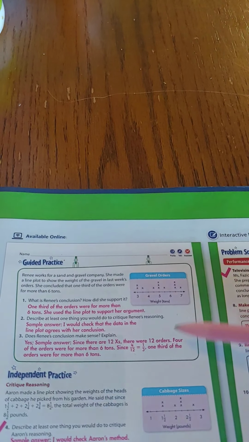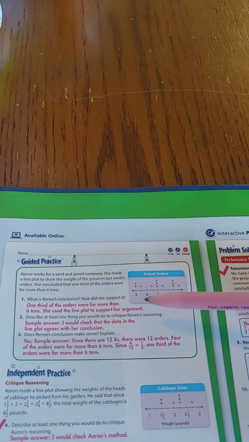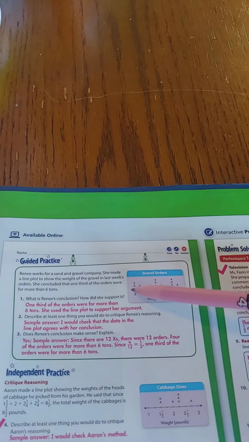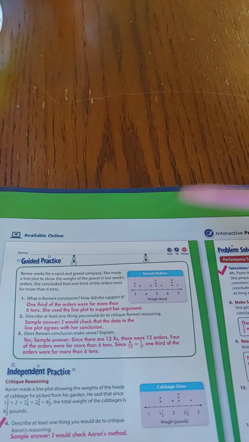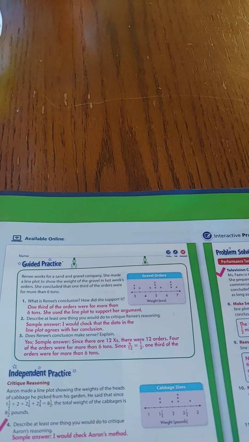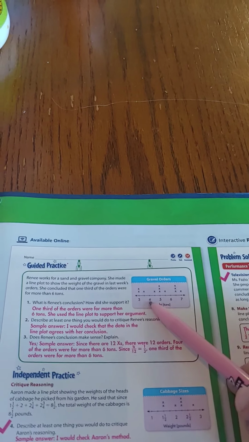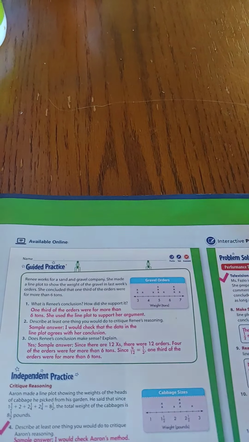They could say, what was the smallest amount of sand ordered? Okay, in that case, you look here, right? 3 was the smallest amount of sand ordered. Say, which number provided the least amount of orders? Right, well, 4, nobody ordered 4, nobody ordered 6. Things like this.